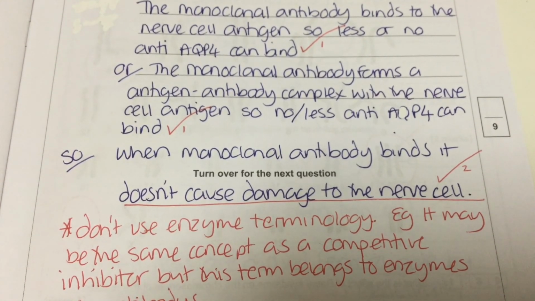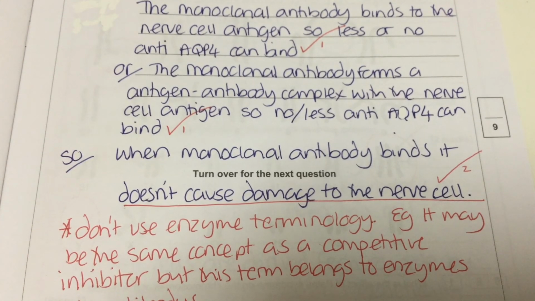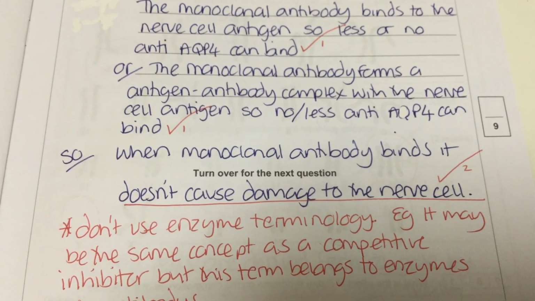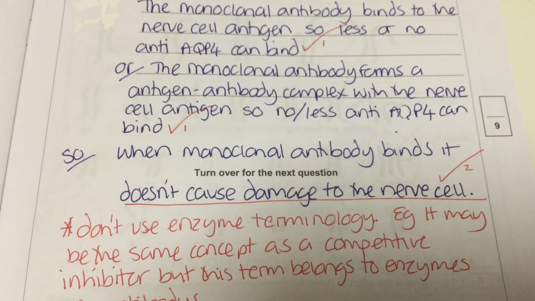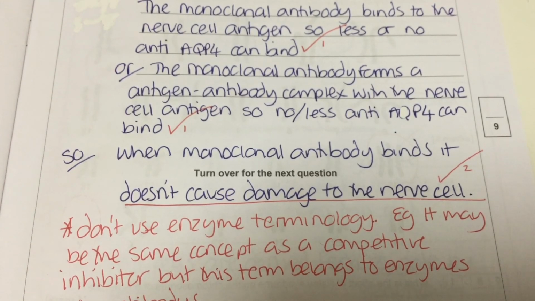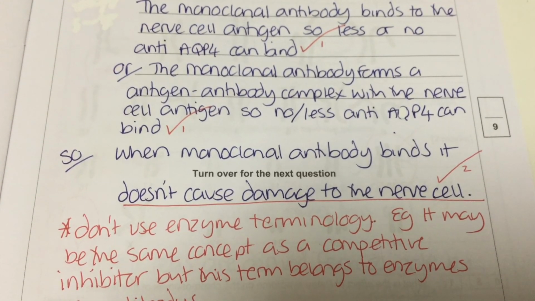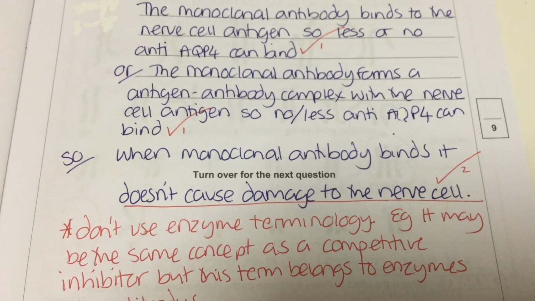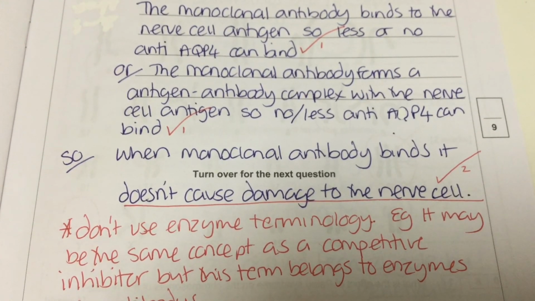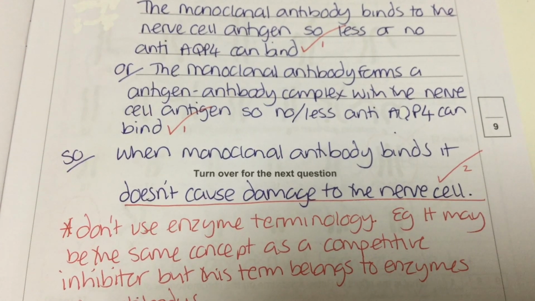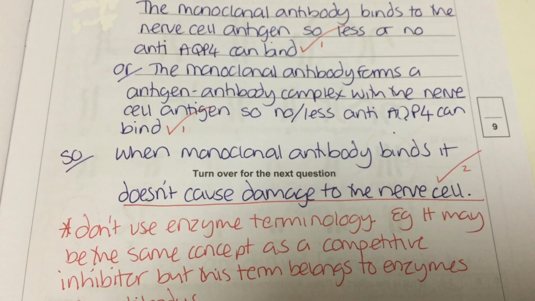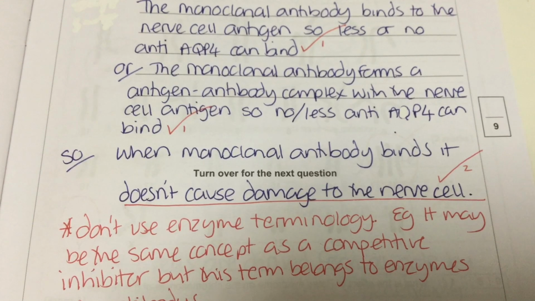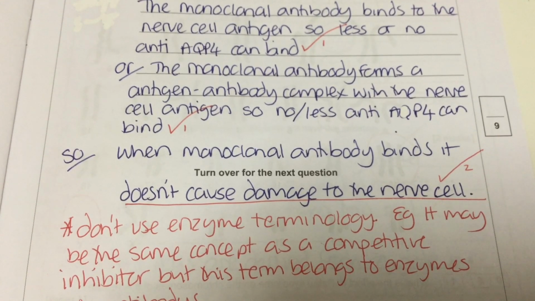And of course, for this question, remember not to use enzyme terminology. Again, earlier we talked about not using the word active site when we meant variable region, and it's the same in this case because a lot of students started writing about a competitive inhibitor, but that term belongs to enzymes and not antibodies. Even if it was correct in principle, we wouldn't use that terminology.